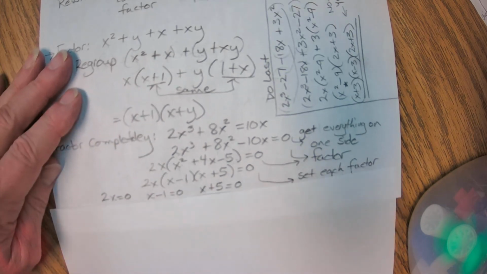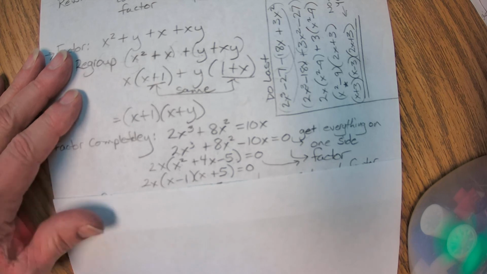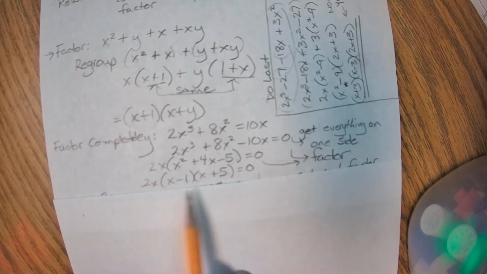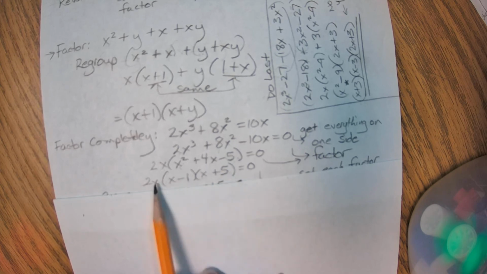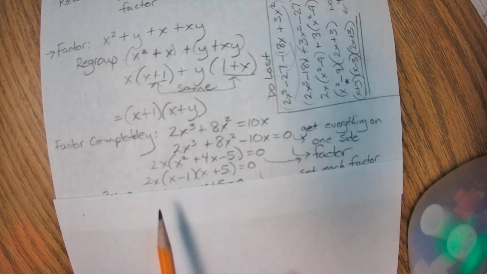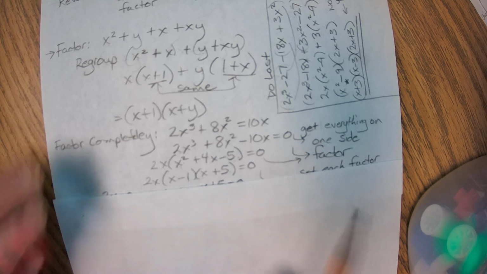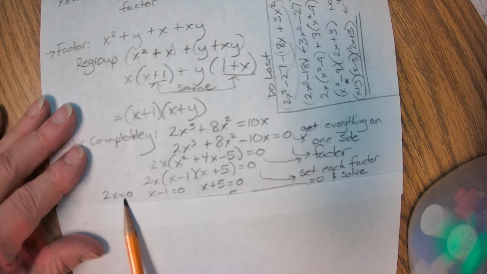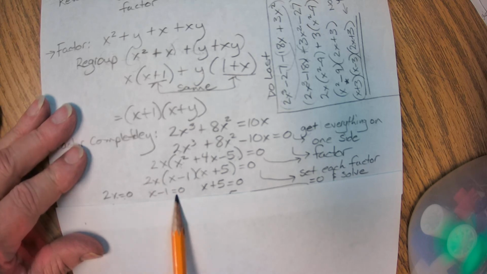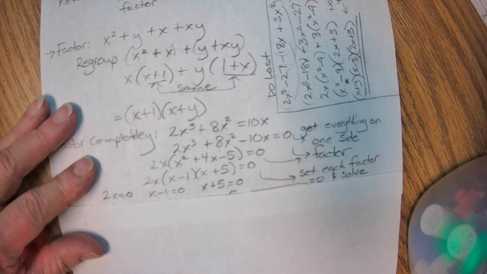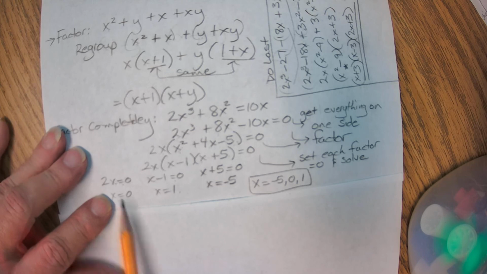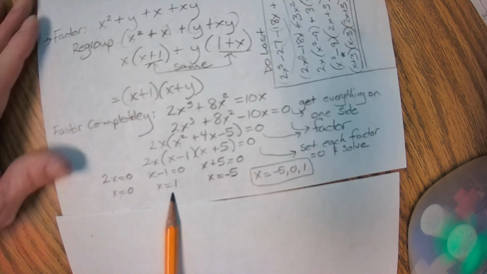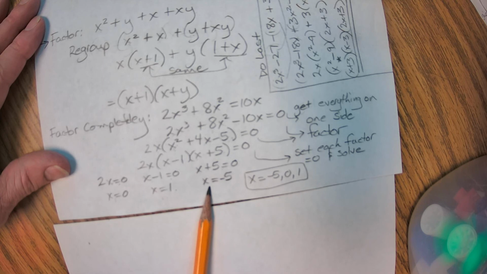So if I were solving this, remember when we have all these factors set equal to 0, either this is 0, or this is 0. And because I have 3 factors, I know that I'm going to have 3 answers. So the first one is going to be 2x equals 0, x minus 1 equals 0, and x plus 5 equals 0. And I'm going to solve each one of those little equations. In this case, x would be 0. In this case, x would be 1. And in this case, x is negative 5. And that's how I would write my answer.